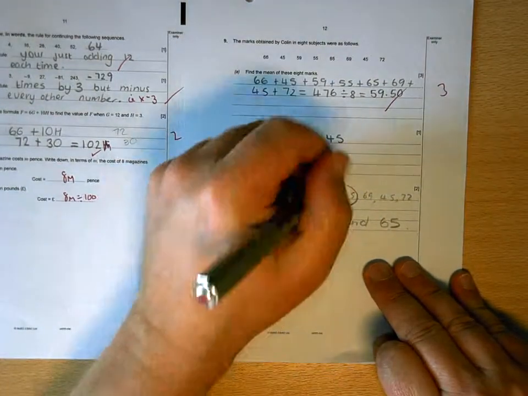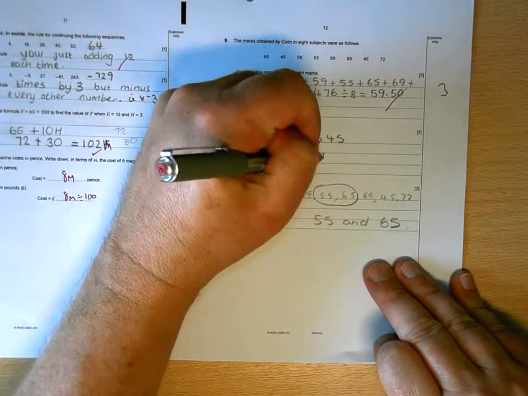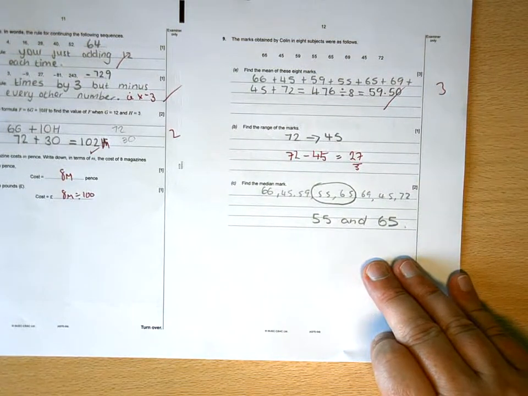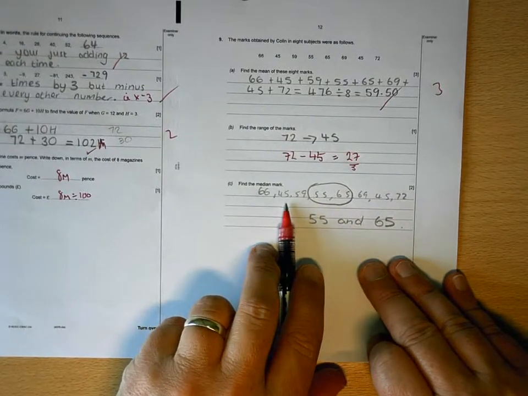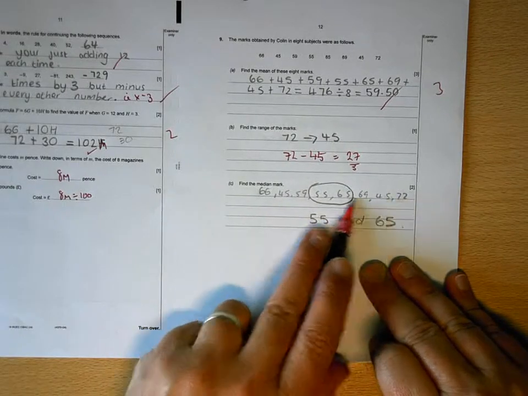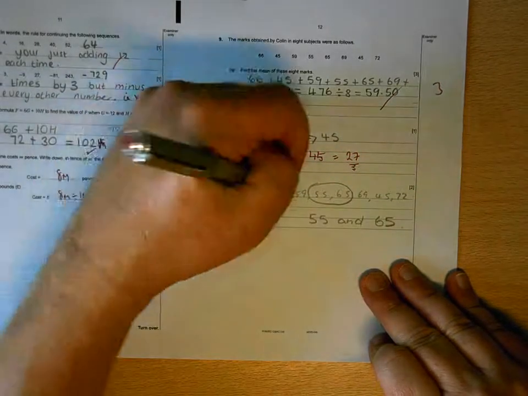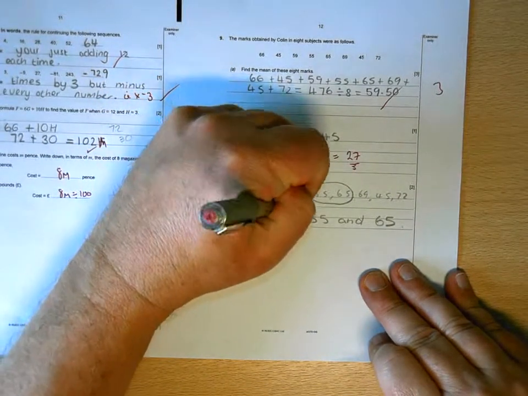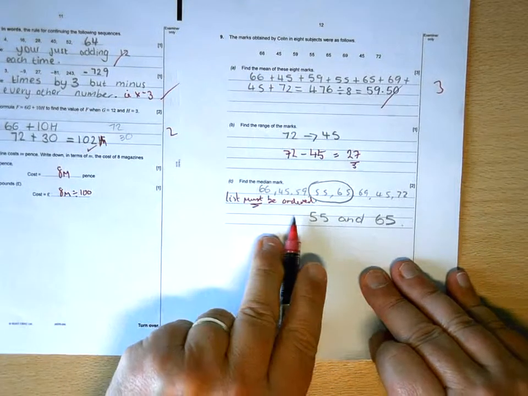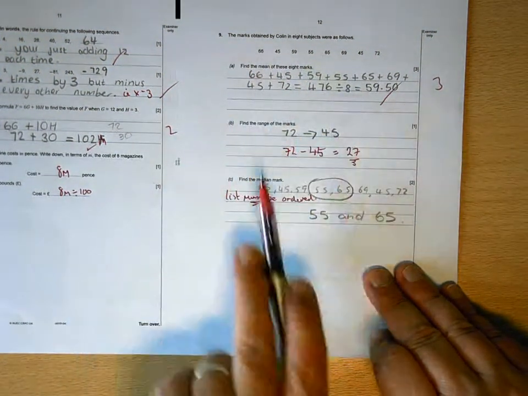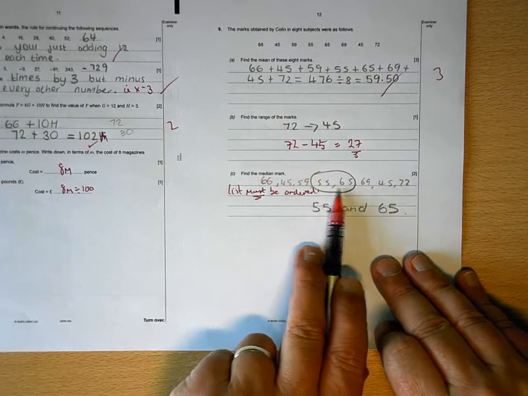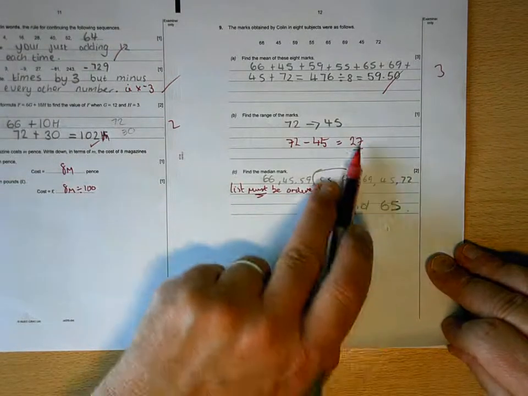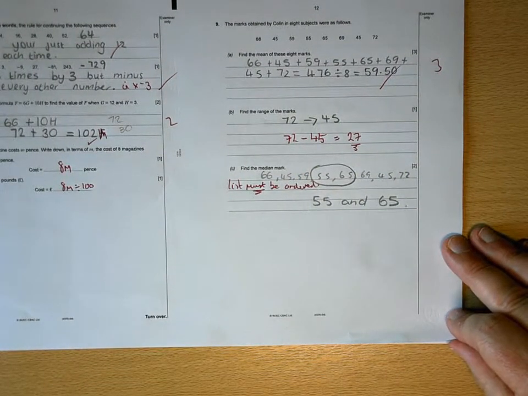You can't write it like that. You have to do 72 take away 45 and work it out. And here you haven't ordered the list. So the list must be ordered before you go looking for the middle. So you've got to put them in order of size, then find the middle, and if there are two in the middle, you've got to go halfway between. You've got to find the halfway point. So again, there's marks there that hopefully you'll be able to pick up now.